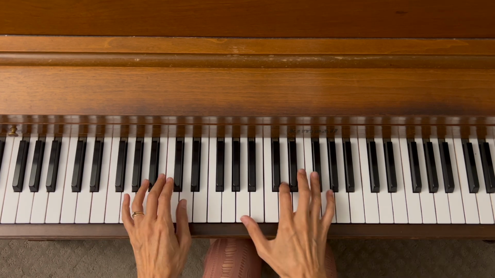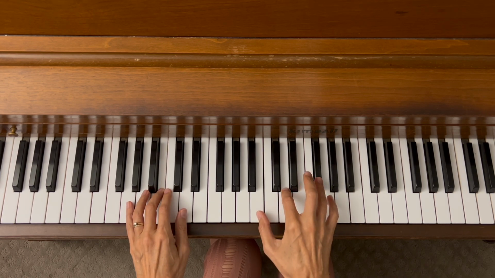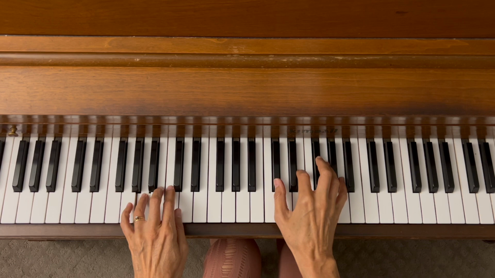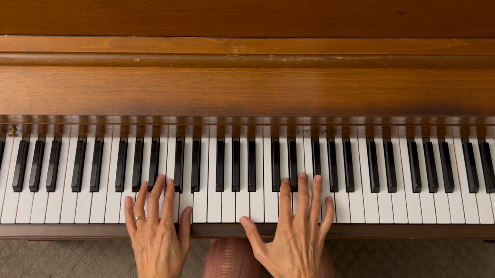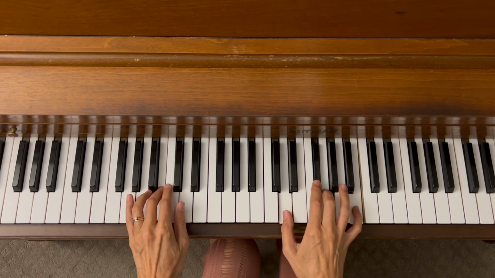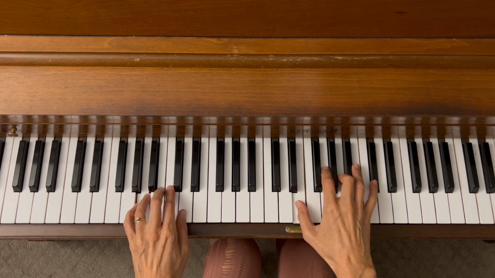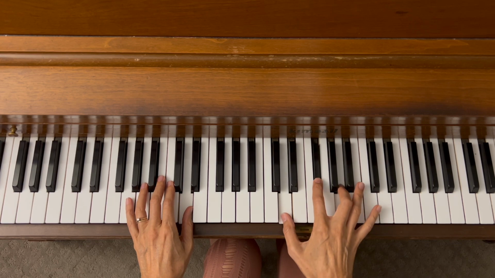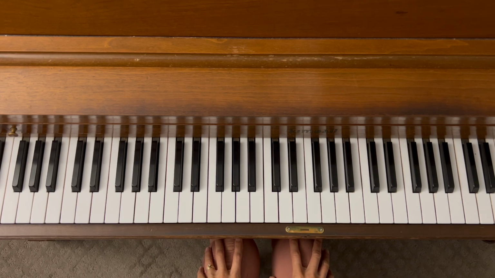So let's try it out. Let's move the chord progression up. That added 6 adds some very interesting flavor to that chord progression.